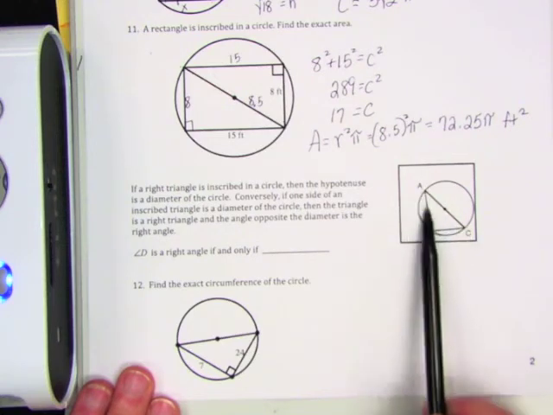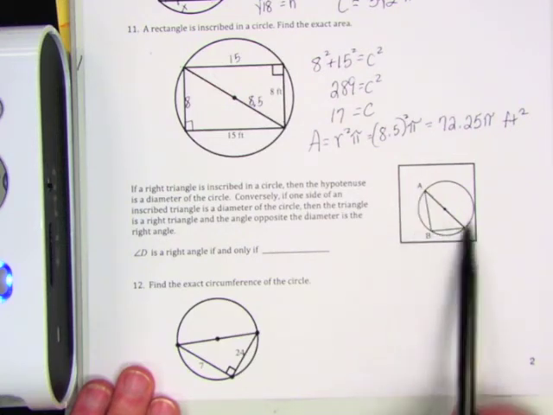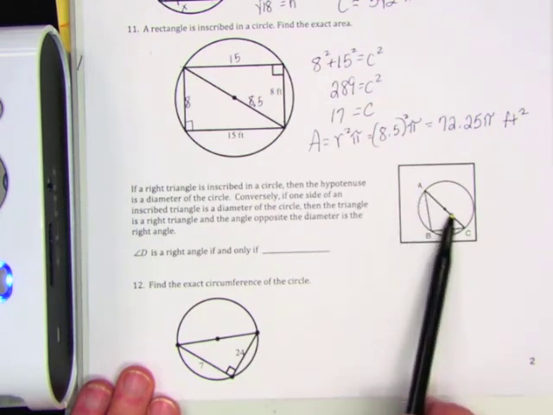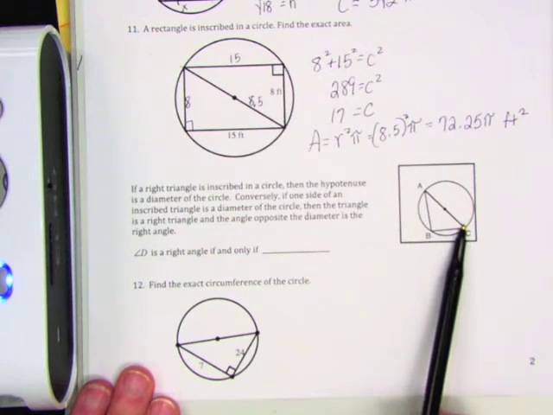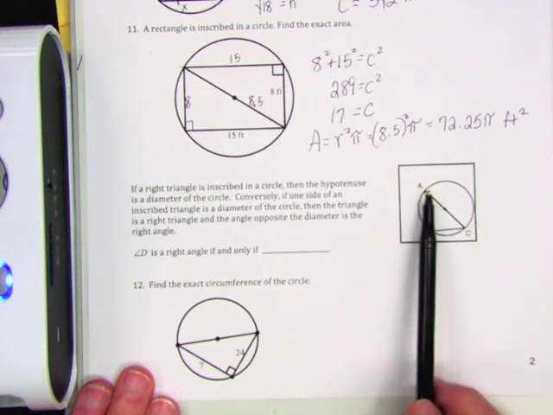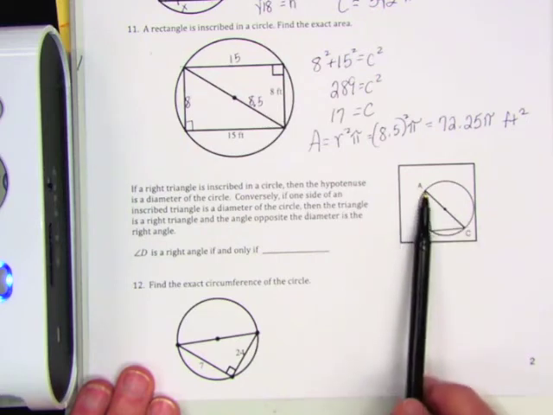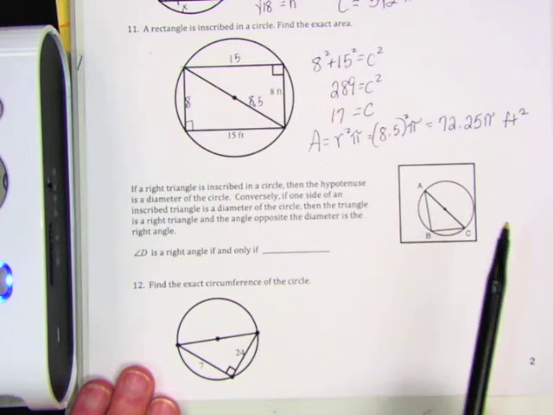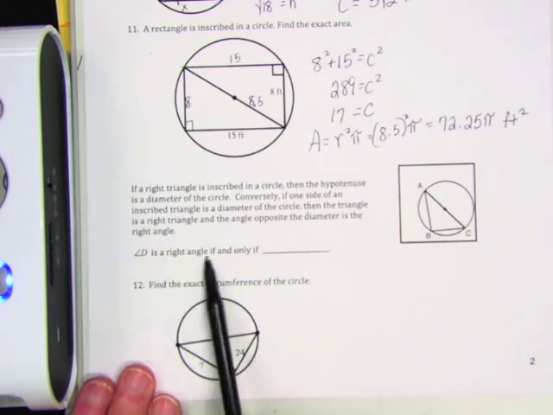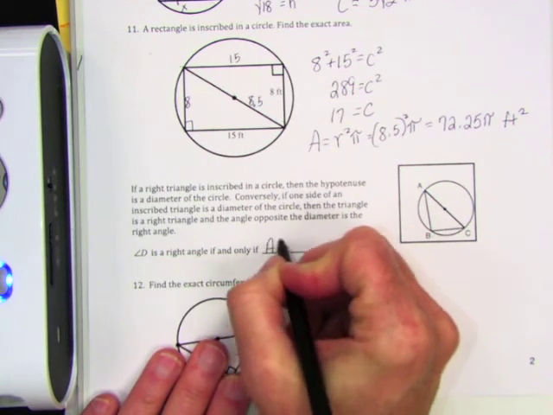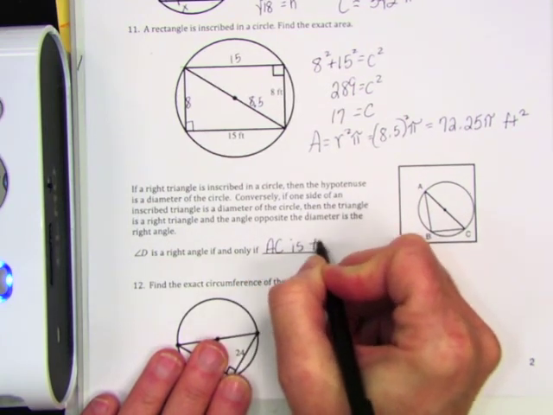Now, in order for a right triangle to sit in a circle exactly, it only happens if the hypotenuse is the diameter. The only way a right triangle sits precisely in a circle is if the hypotenuse and the diameter are one and the same. So angle D is a right angle if and only if AC is the diameter.